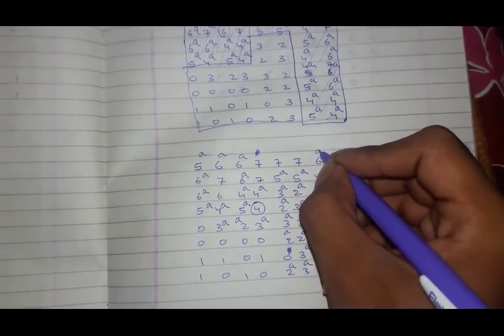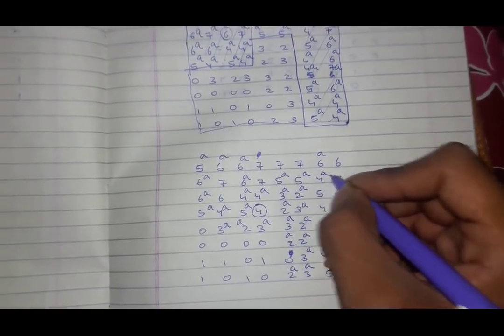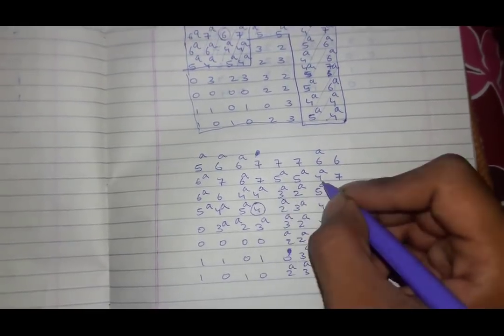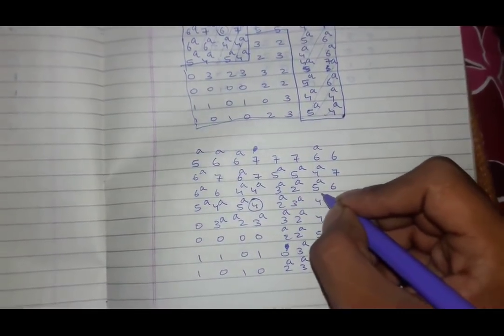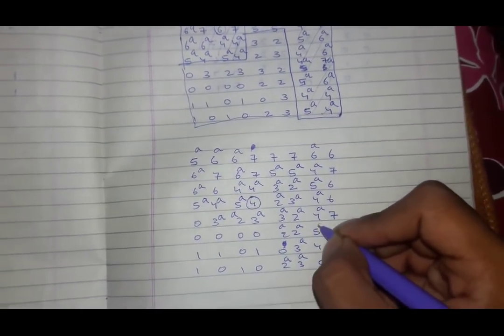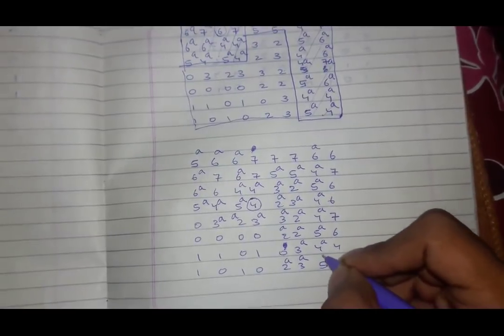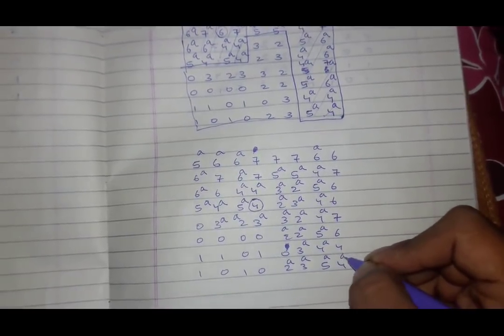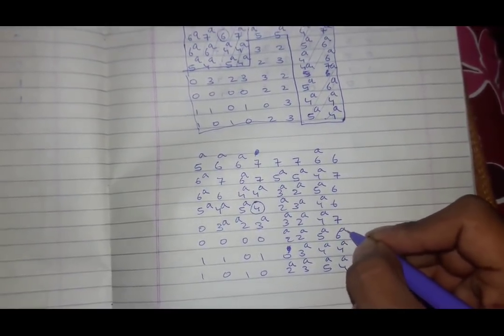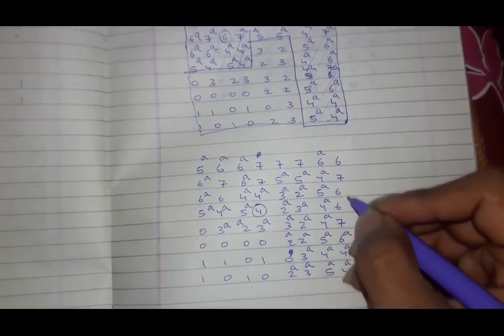Next, when I consider everything again, I am comparing with the seed point. This 7 won't belong to my region.